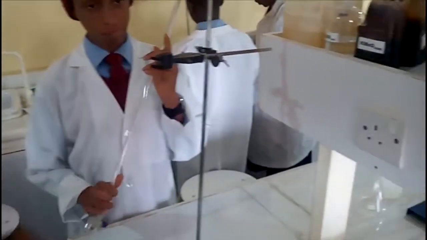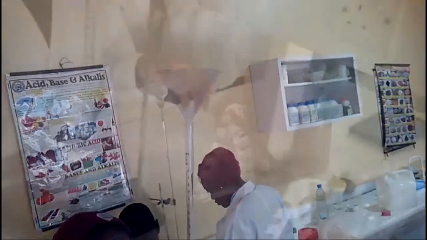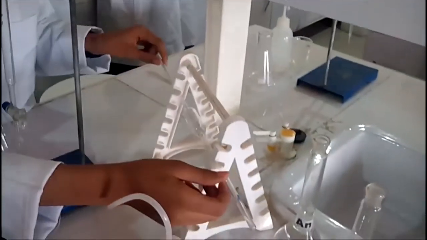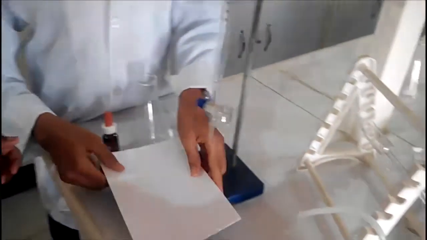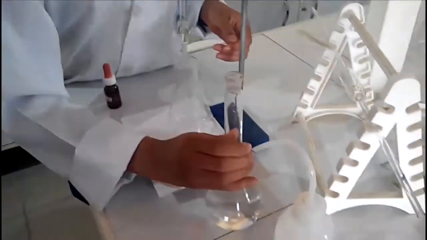The apparatus commonly used for acid-base titration are retort stand, burette, conical flask, wash bottle, funnel, pipette, white tile, and volumetric flask.